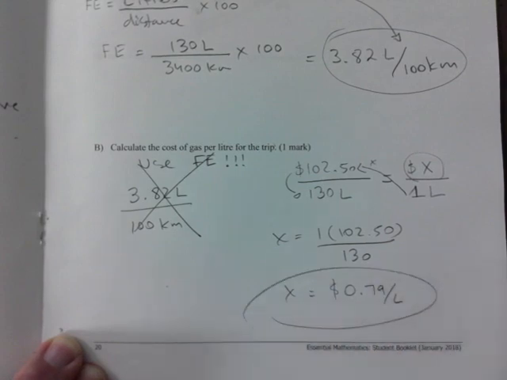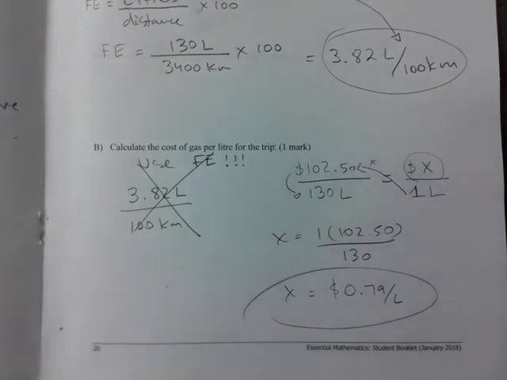I'll say this on the exam. It doesn't matter how fancy your work is, as long as you show me some sort of work. If you would have done this anyways yourselves, like I'll just take the price divided by how many liters. Here we go. There's nothing wrong with that.